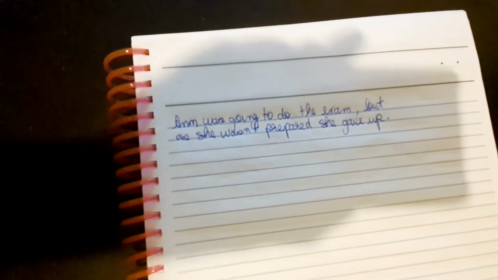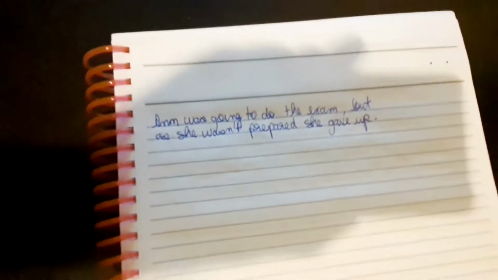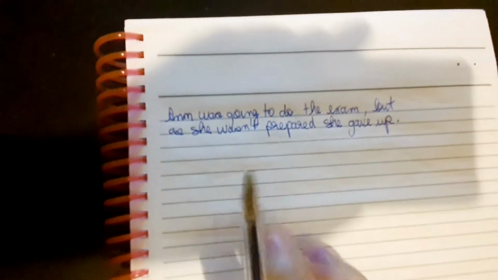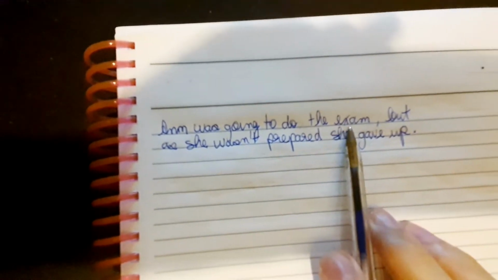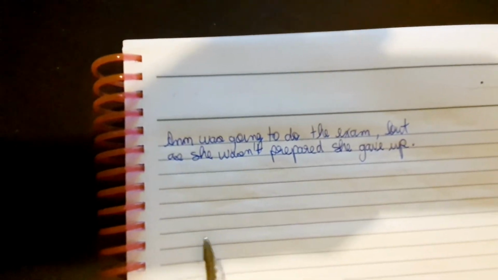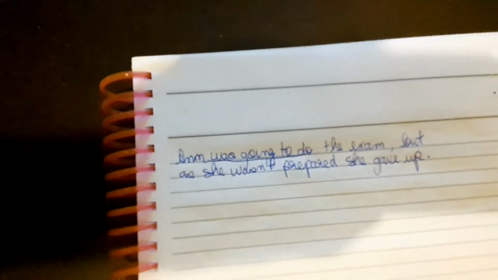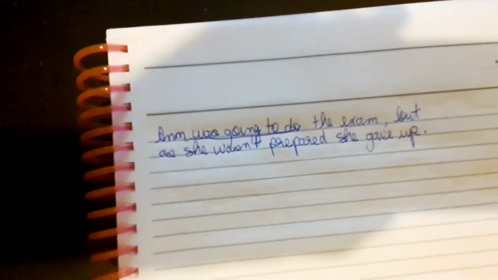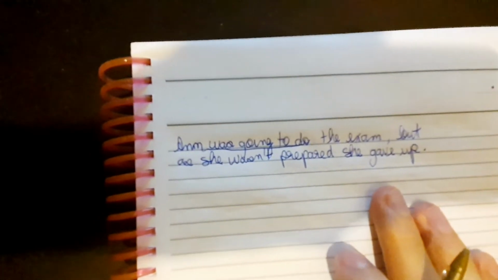She was going to do the examination to enter college, and she wanted to. She already paid the fee to take the exam, but as she wasn't prepared, she gave up the examination, right? So it was something that she was going to do. She had plans to do that, but for some reason she decided not to take the examination.